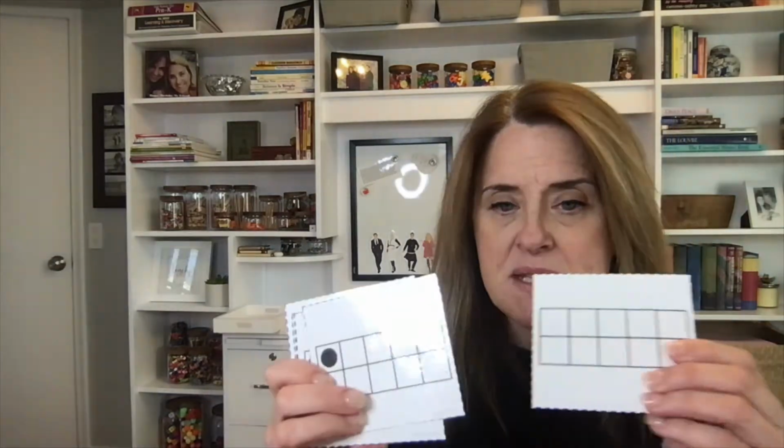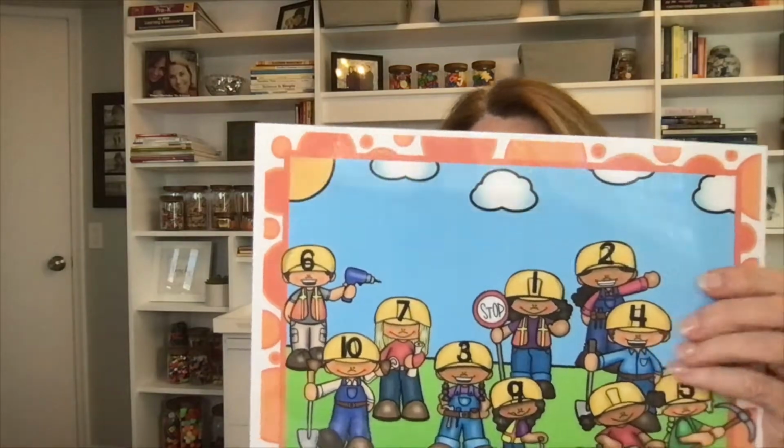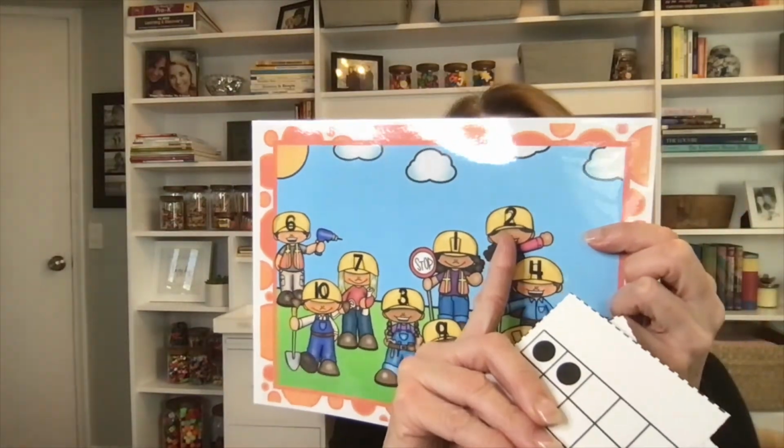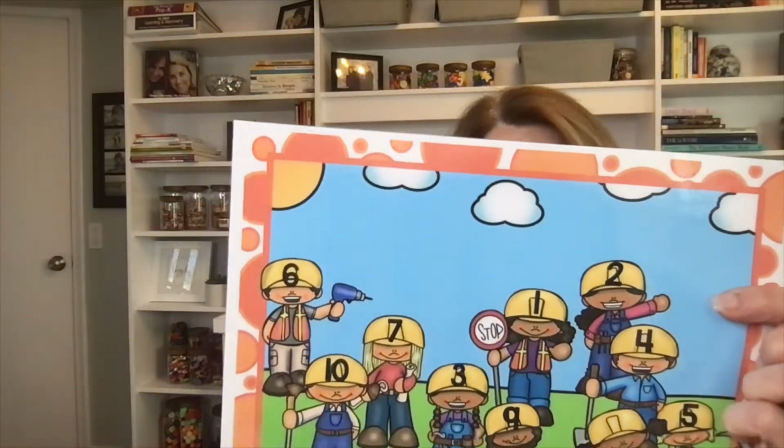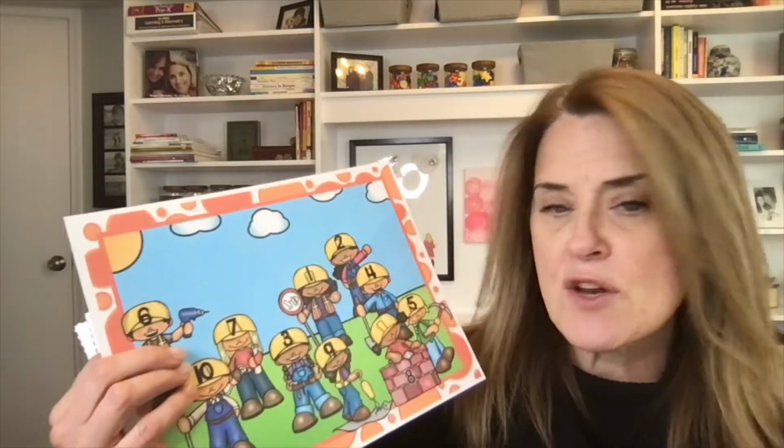I start bringing 10 frames into my classroom, showing them what they are, because I know they're going to be using these in kindergarten, and I kind of want to just start throwing things at them. So then I've got the 10 frames. We count the dots. How many dots do you see? 1, 2. Can you find the number 2 on the hard hat? Yeah, put a button on it, put a Unifix cube on it, whatever we're using. So we have number words, 10 frames.